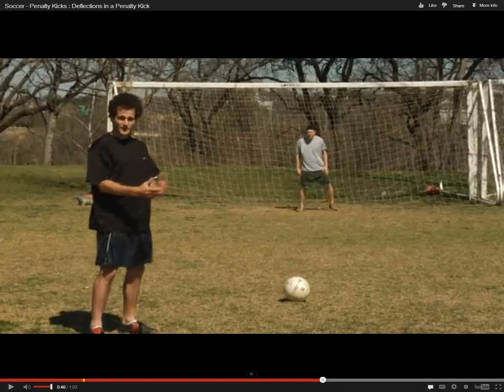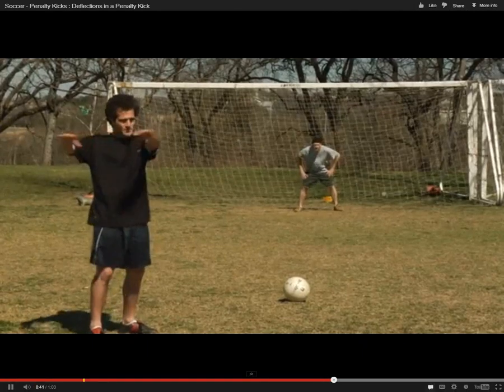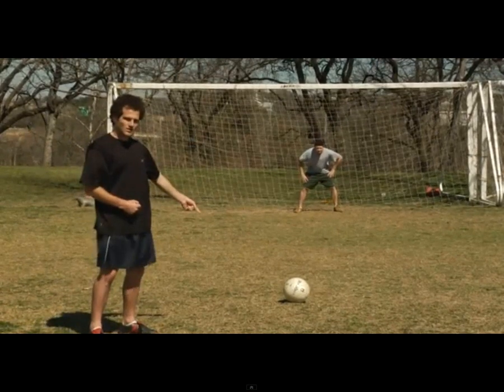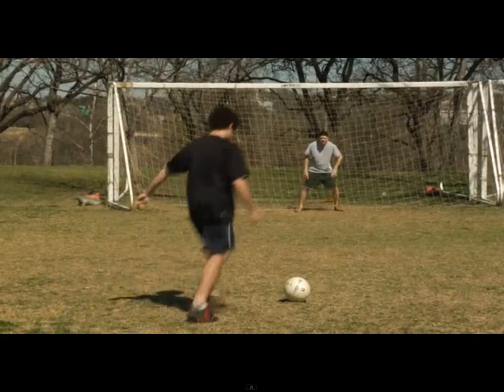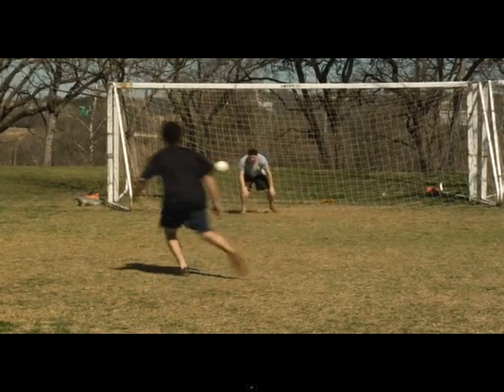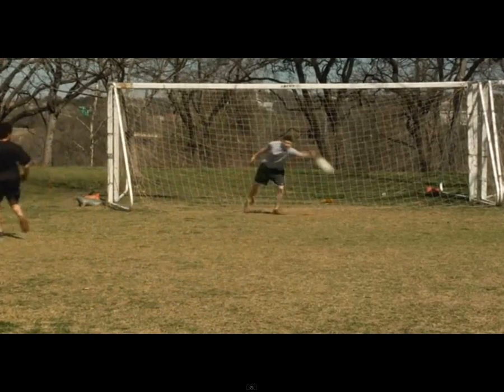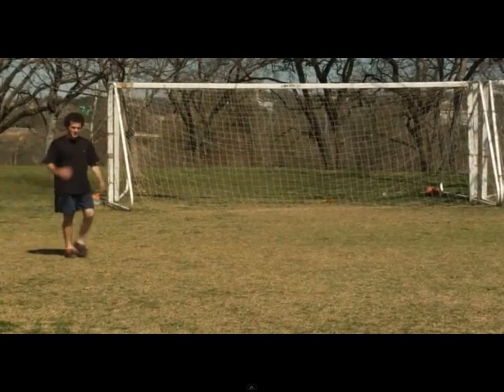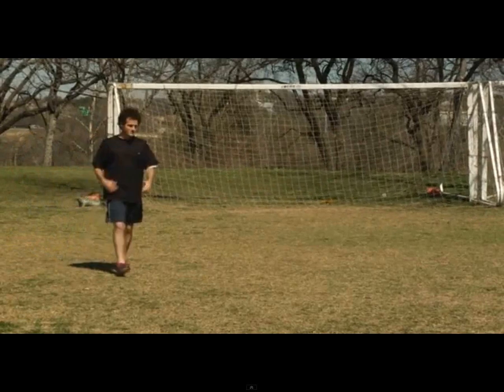Let's listen further. So all the players outside the box, they rush in and they try to get the ball on deflection. And then another player can come in and kick it. I can come in and get it.